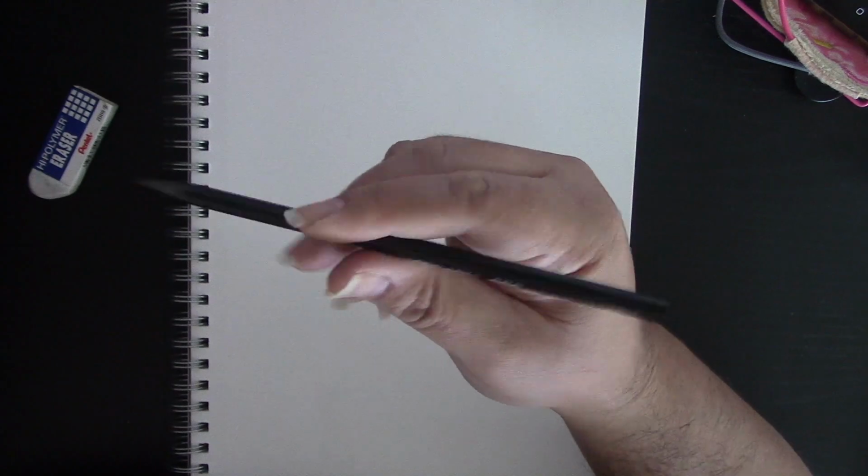We're going to see if this camera can pick up my lines. If my lines don't come out very clear, I'm going to draw bigger and darker, so I might have to switch pencils in case this one's too light.